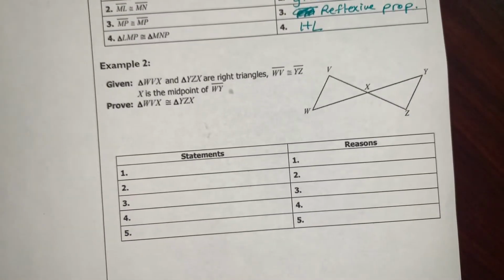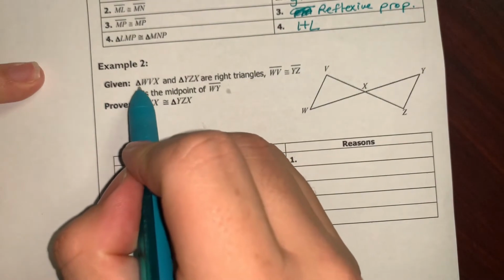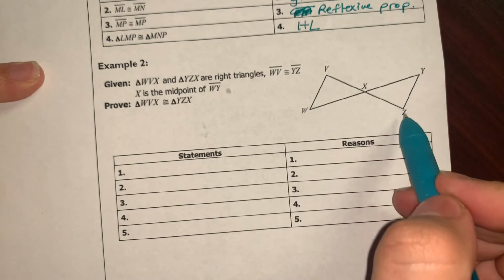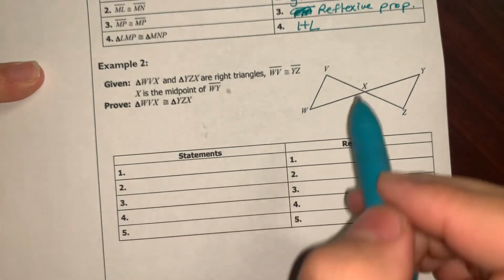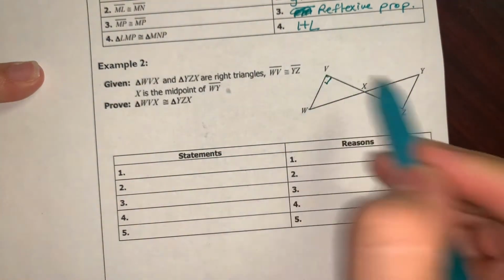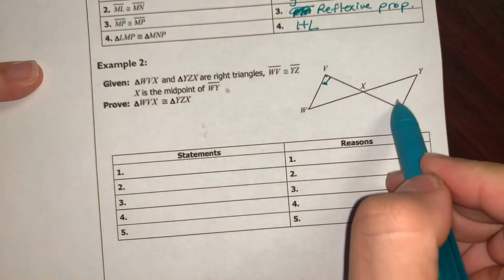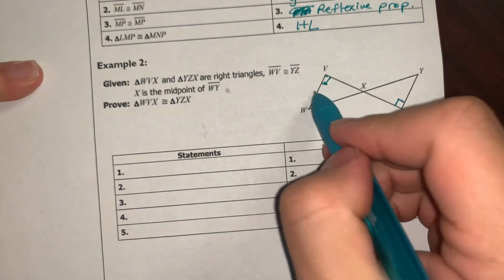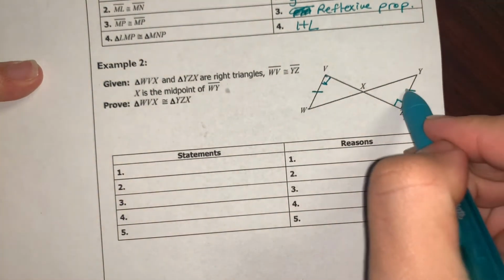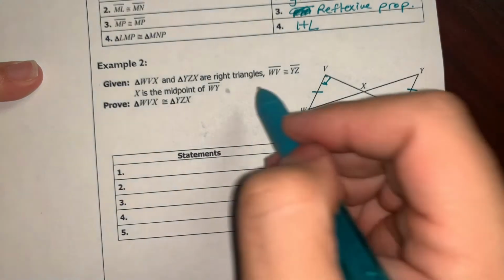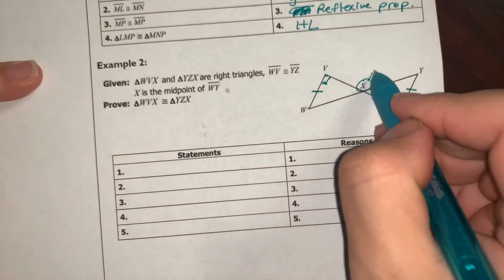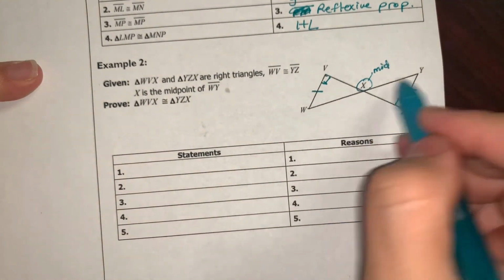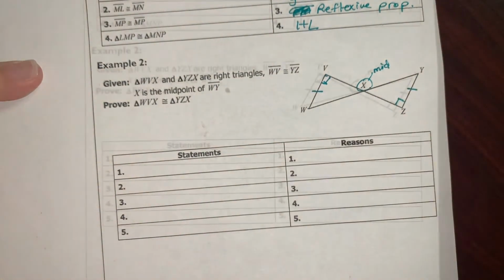Last example, this is all we would need. So over here they say that triangle WVX and triangle YZX are right triangles. So WVX is a right triangle, and we know that this is a right triangle. They also say that WV is congruent to YZ. And they say that X is the midpoint of WY.